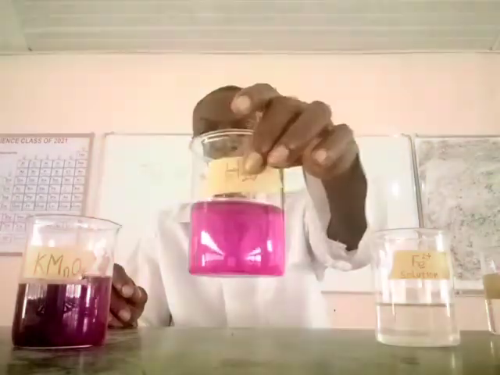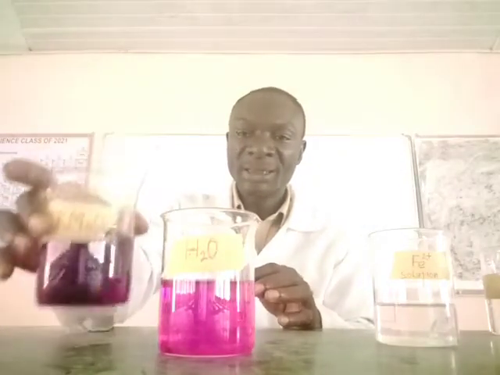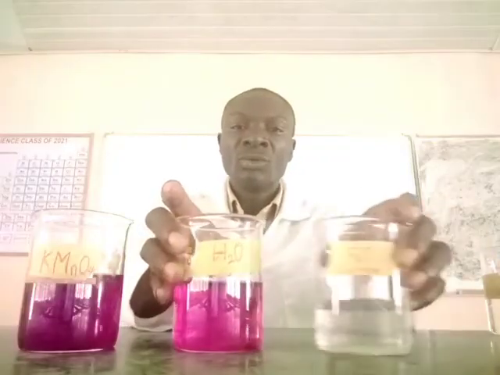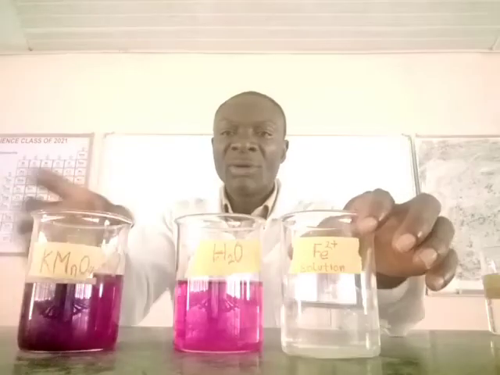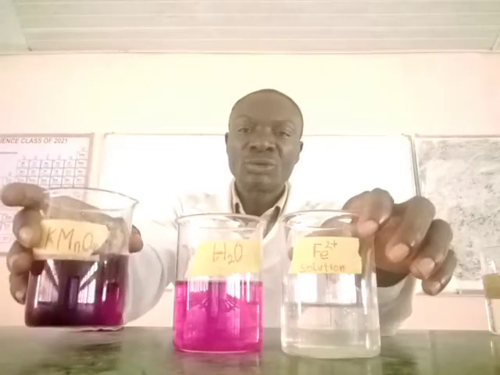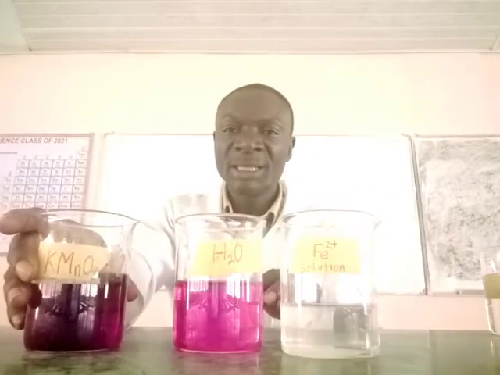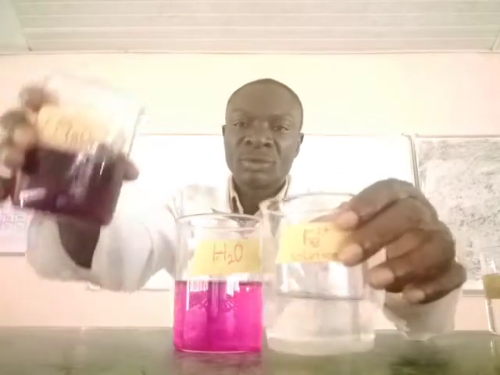Now, there is nothing in this water to oxidize, or so to say, to reduce potassium permanganate. Immediately you turn it to the water, now the pink color is sustained. But now, this is iron 2 solution. Now, when you turn potassium permanganate into iron 2 solution, now manganese 7 plus is reduced to manganese 2 plus, which is colorless solution. Watch.